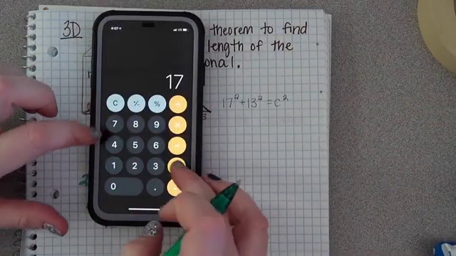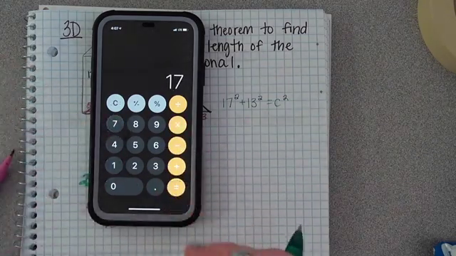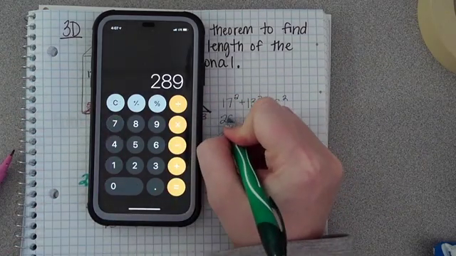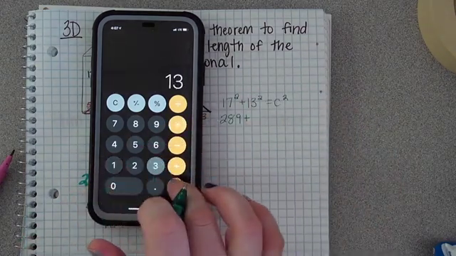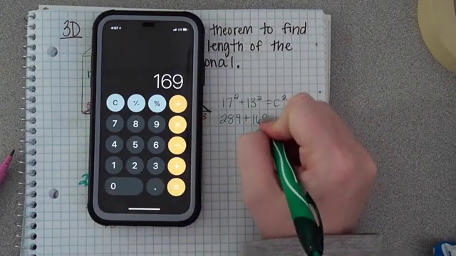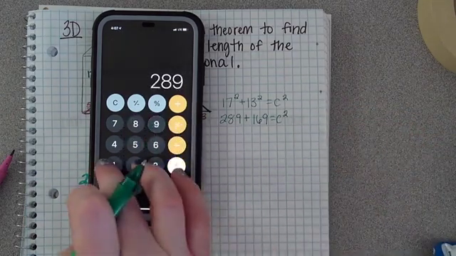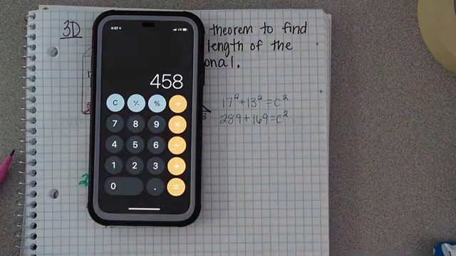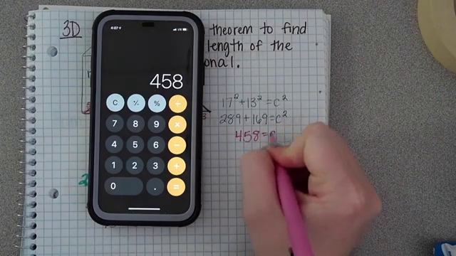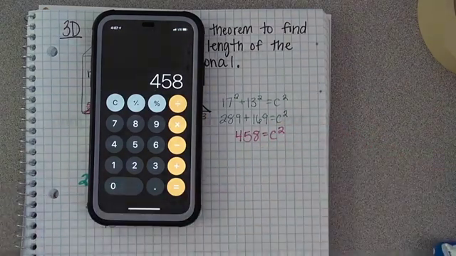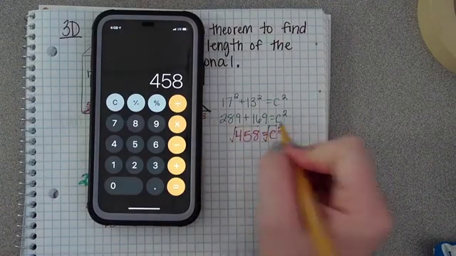You would do 17 times 17, not plus, 17 times 17 is 289, plus 13 times 13 is 169. So 289 plus 169 is 458. And then take the square root.